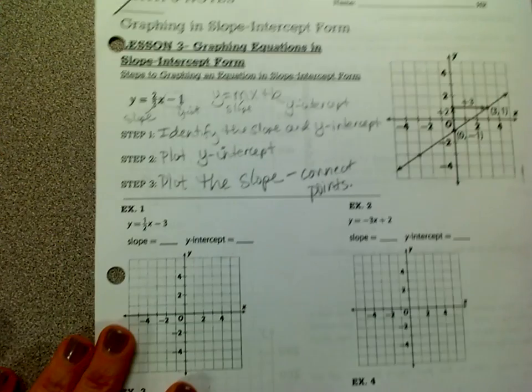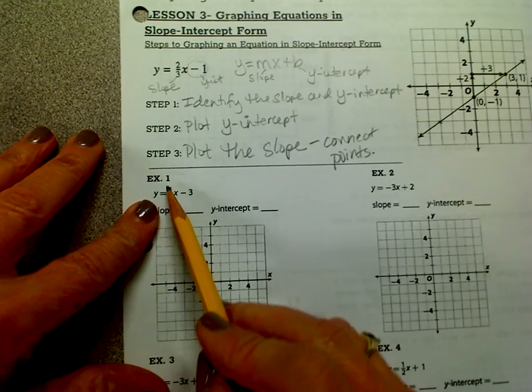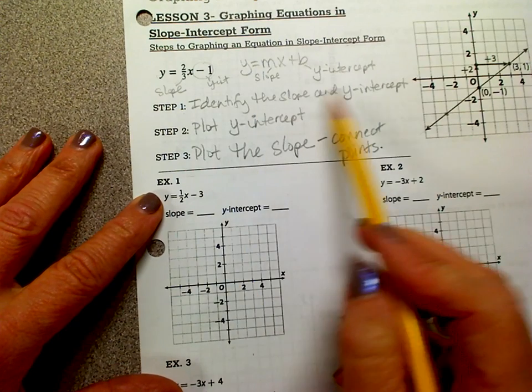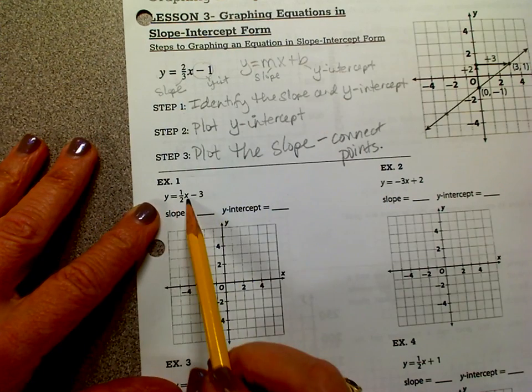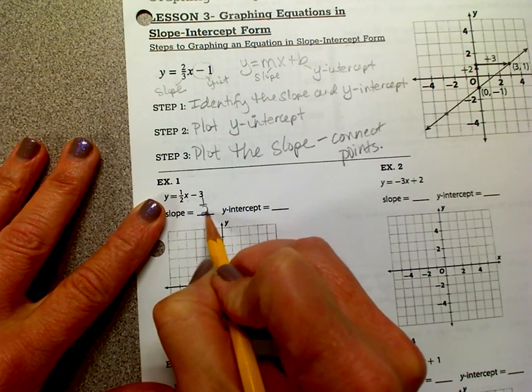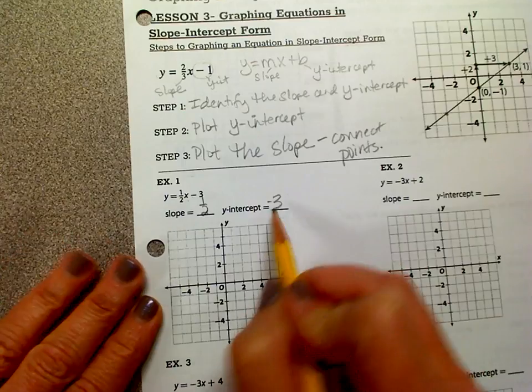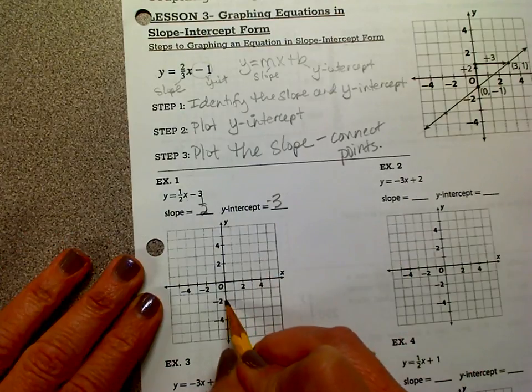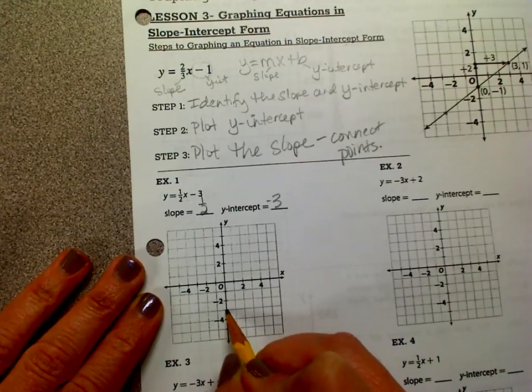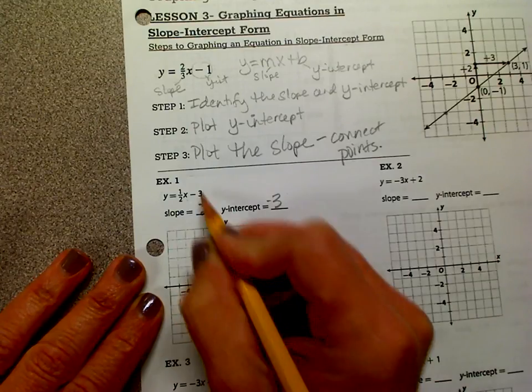So there's your steps. Let's do an example 1. First, identify the slope and the y-intercept. So here's your equation. What's your slope? It's 1/2. Pay attention, that's positive. That's -3, so your y-intercept is -3. Be careful here. They're going up by 1s, but they're only showing every other by 2s. -3, and their slope is 1/2.